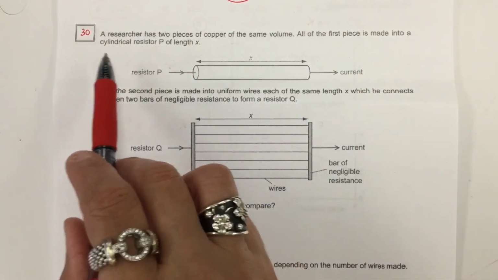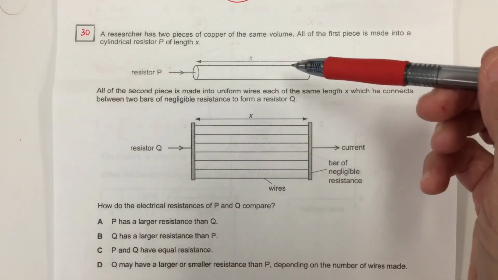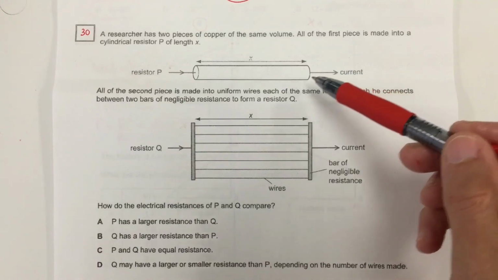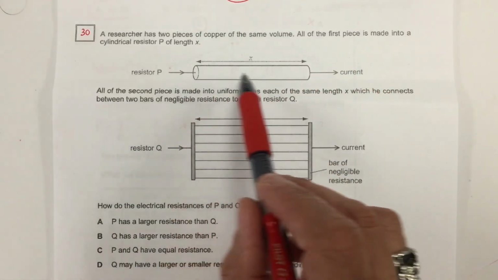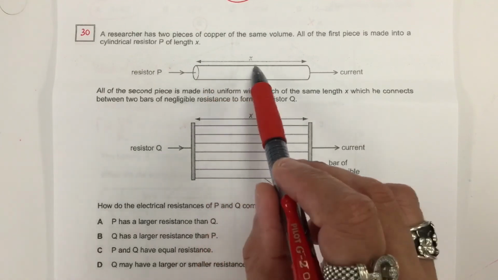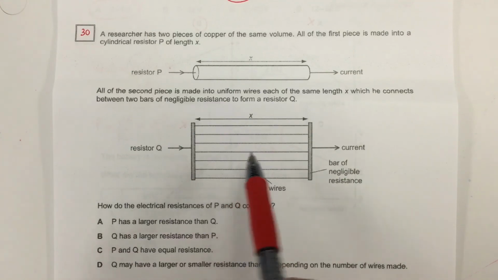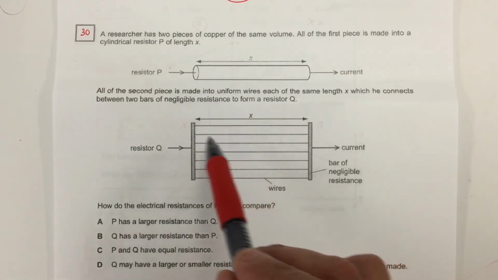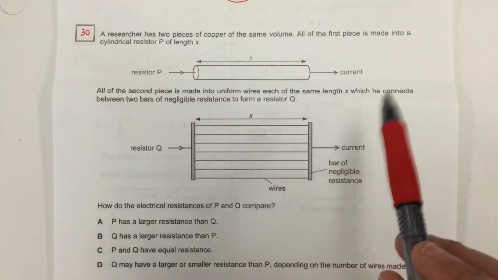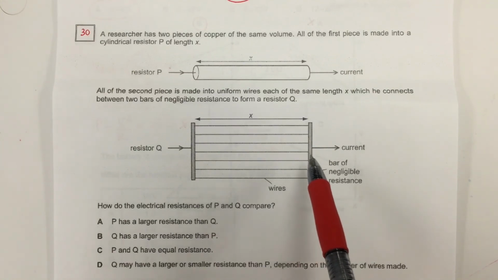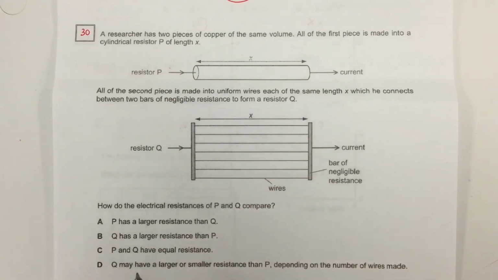Question 30. A researcher has 2 pieces of copper of the same volume. All of the first piece is made into a cylindrical resistor P of length x. All of the second piece is made into uniform wires, each of the same length x, which he connects between two bars of negligible resistance to form a resistor Q. How do the electrical resistances of P and Q compare?